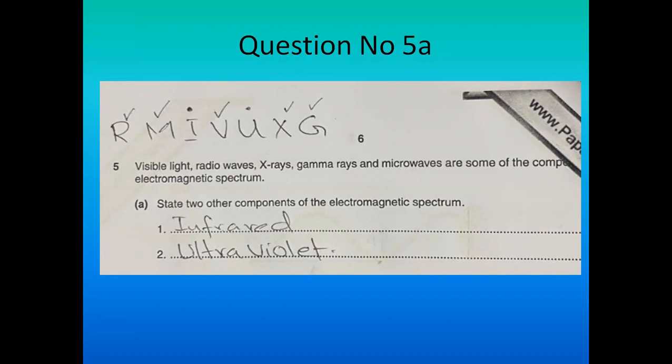But also remember that to write these names in order, we use this phrase: Ronald McDonald is very ugly except Gary. So radio waves, microwaves, infrared, visible light, ultraviolet, X-rays, gamma rays.